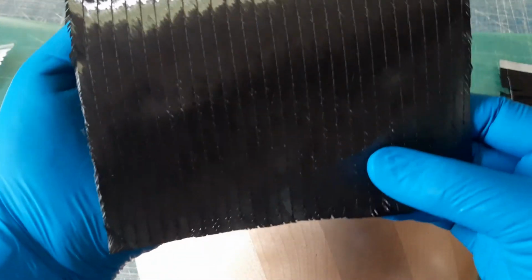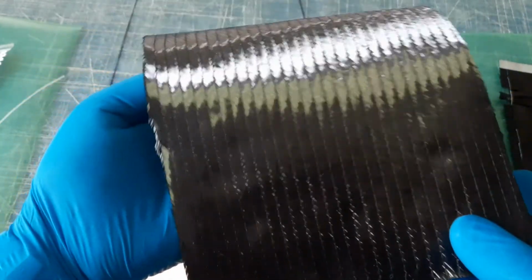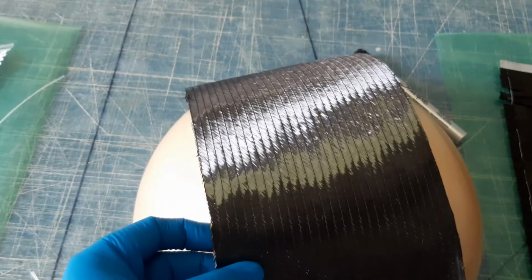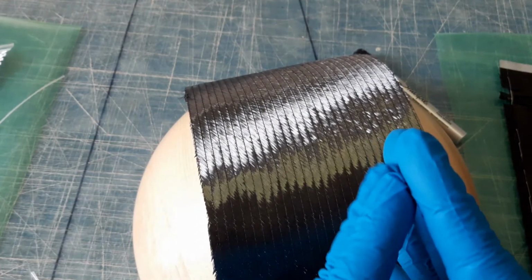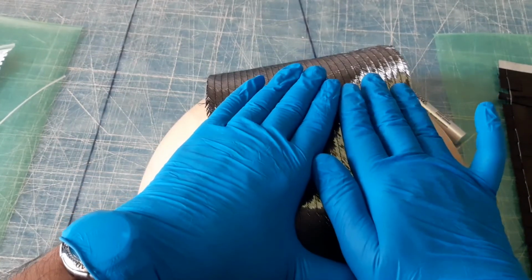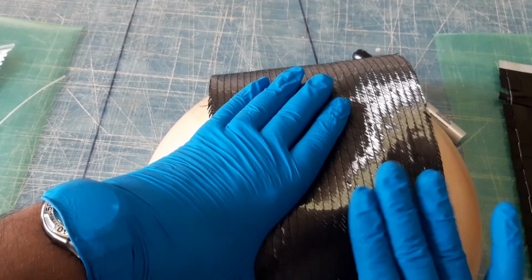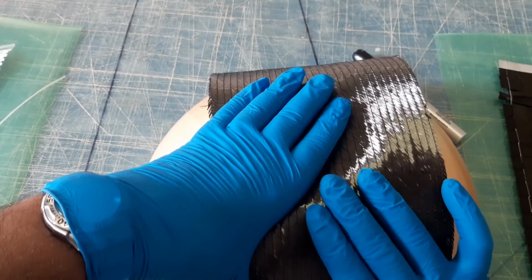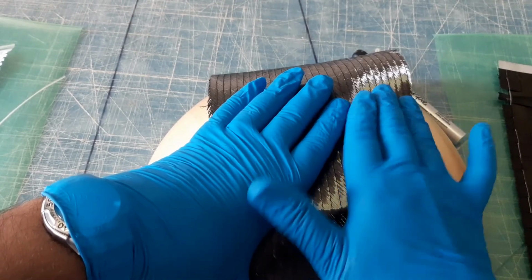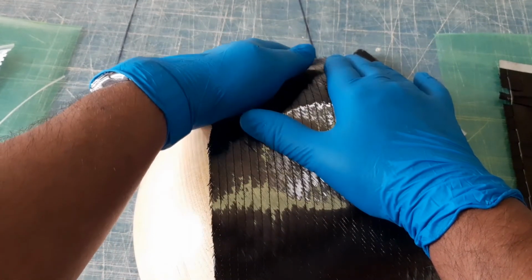As you can see, the stitching is pretty close, but it allows it to have a certain amount of give, and that give is what will allow it to take the contour as I coax it into the edges. And you can see that it actually forms the edges without any problems.